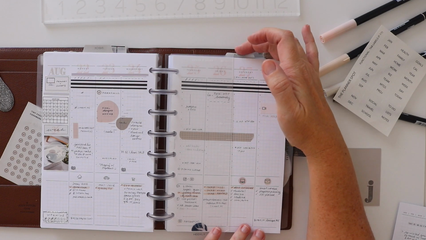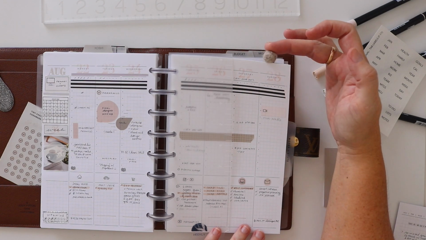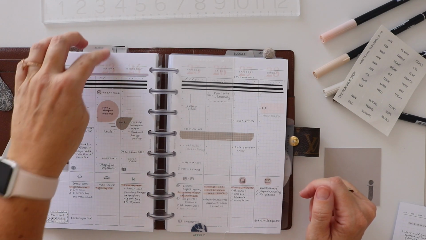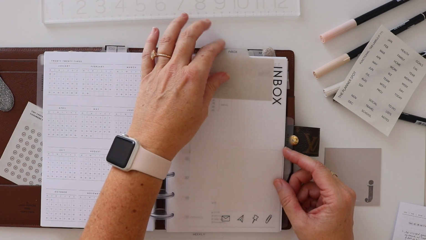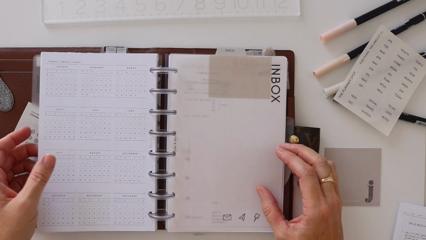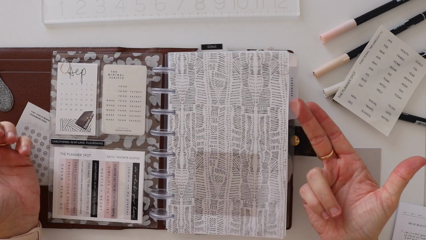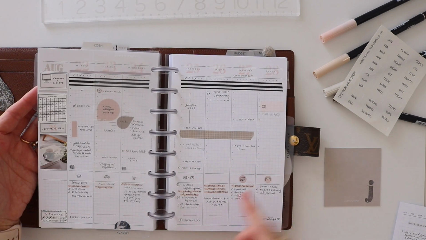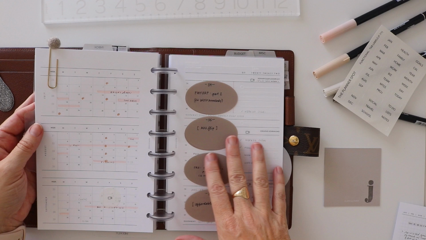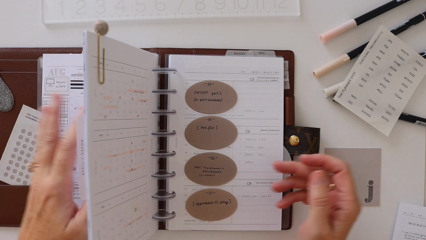Not all just the same sticky tabs. I like to have a palm or a clear tab and then a sticky. I still am not super familiar yet with this inbox. I don't use it as often as I should, but I do know the other sections. When I flip to schedule, that's my current month. When I go to weekly, that's my current week. And then again, these are probably the three sections that I use the most in my planner.